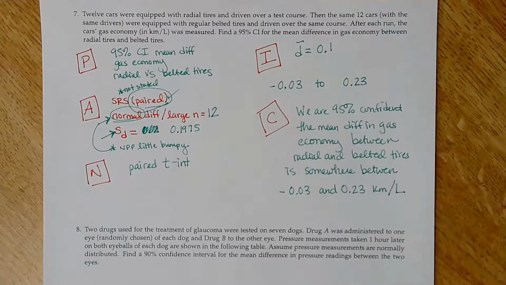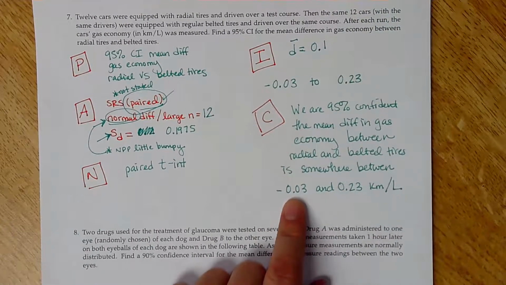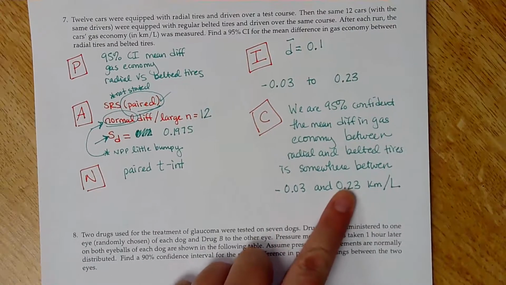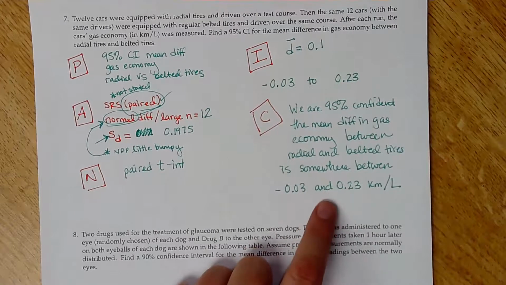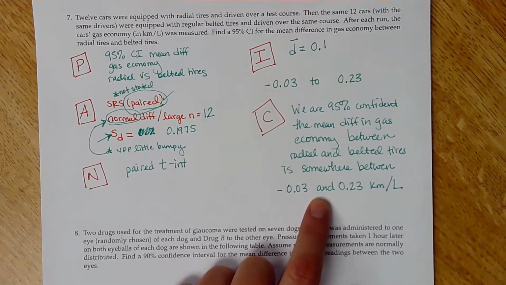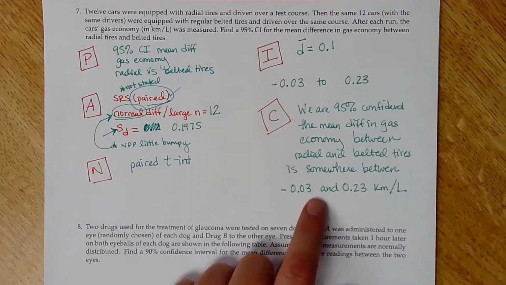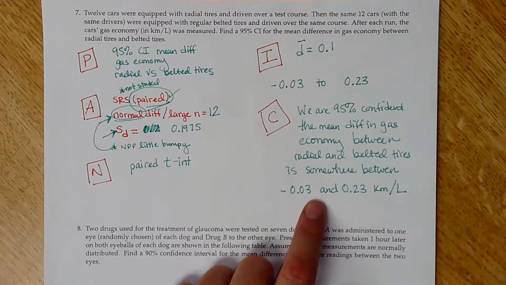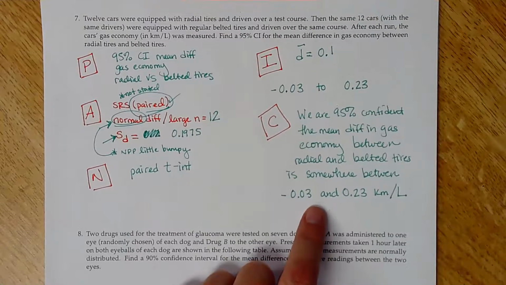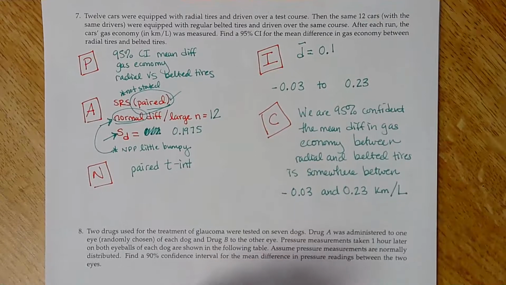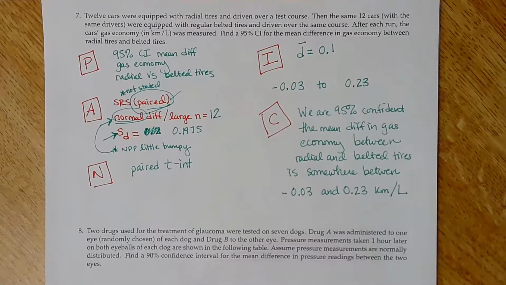All right, so we have this, and I want to talk about actually what this interval means, because it means actually a little bit different than what it did with our 1 mean z and 1 mean t interval. So you notice that this interval has a negative number to a positive number. So what we're really interested in is if the number 0 is in our interval. If the number 0 is in our interval, what it means is there could actually be no difference between these two types of tires, or whatever two things you're comparing.